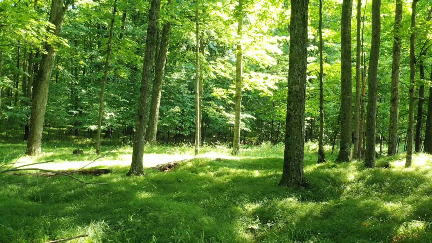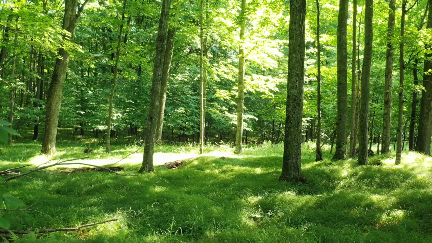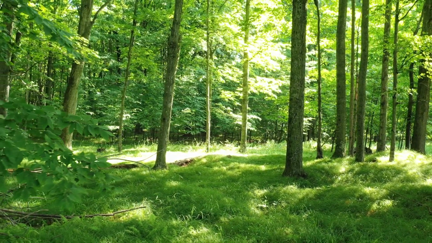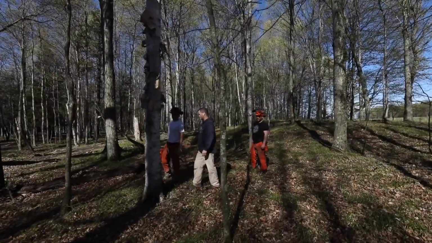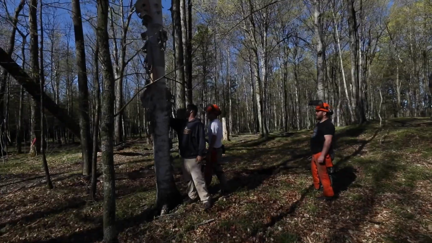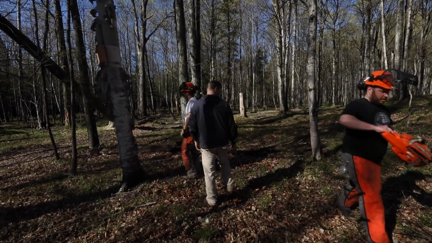The one variable that a maple producer can change that will allow for those trees to grow faster is to give those trees more sunlight. So I usually think about sugar bush management or woodlot management or forest management, whatever you want to call it. You're not managing trees, you're managing which trees get sunlight.